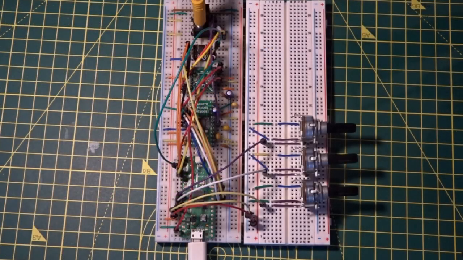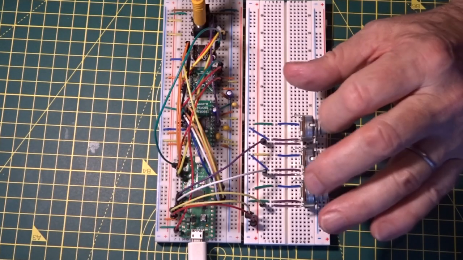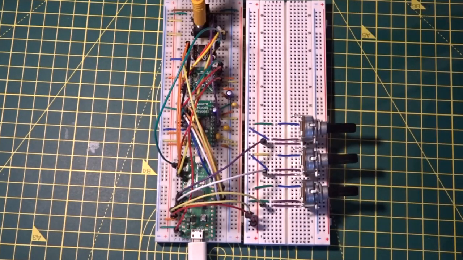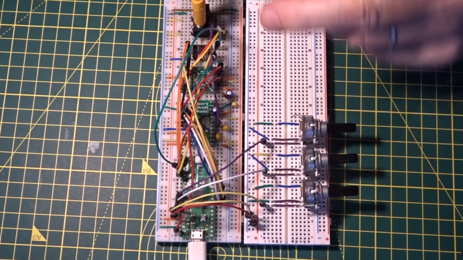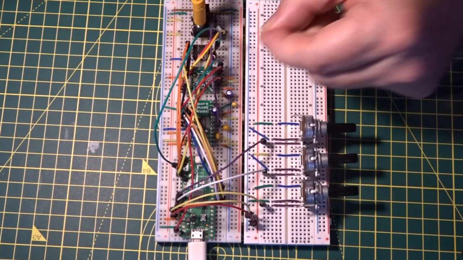Here we are again. I've added 3 potentiometers that I've connected to the analog to digital converter inputs. And first of all, there's a horrendous crackling, and we need to talk about the crackling. I think it's data errors on the ADC input.